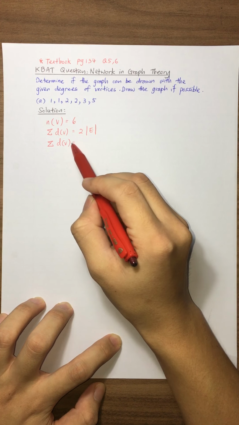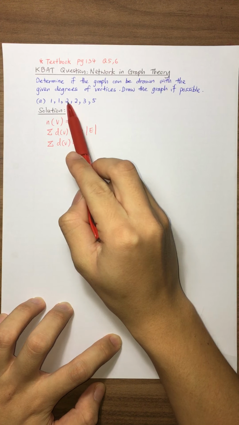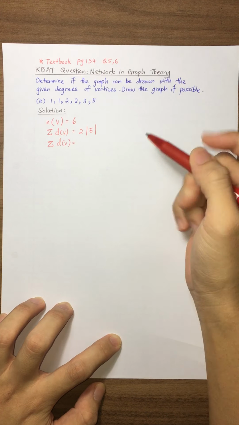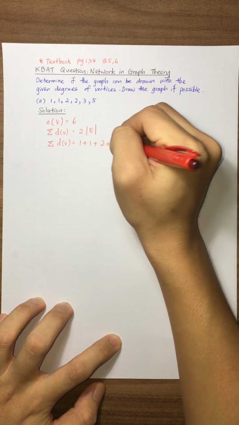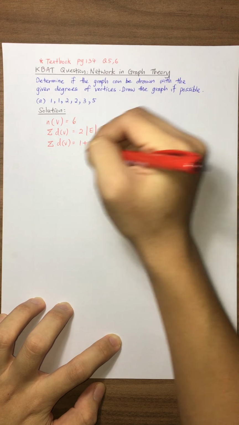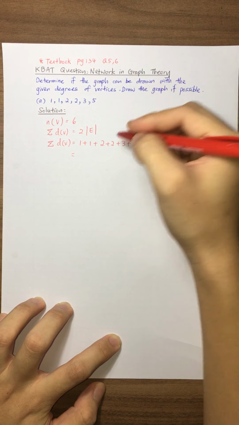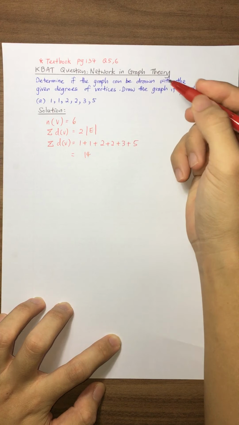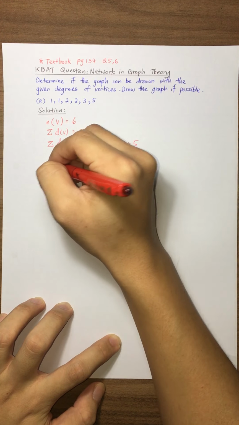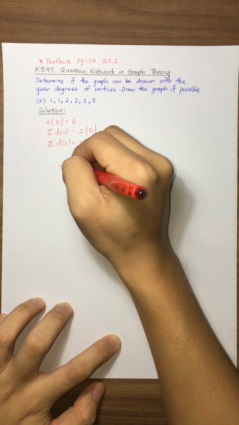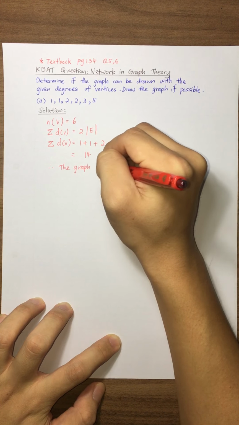The sum of the degrees of vertices is 1 plus 1 plus 2 plus 2 plus 3 plus 5. So we get 14, which is an even number. Therefore, we say that the graph can be drawn.